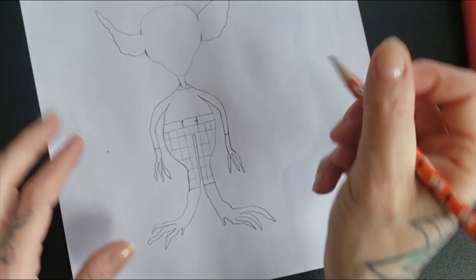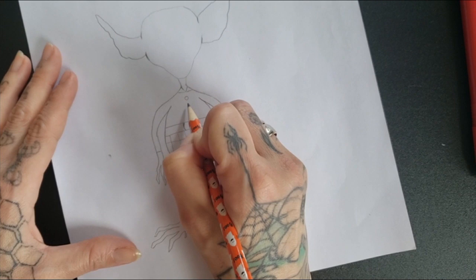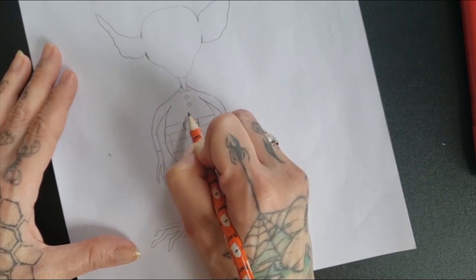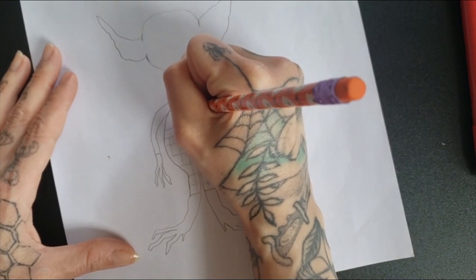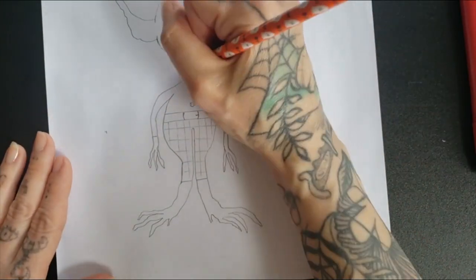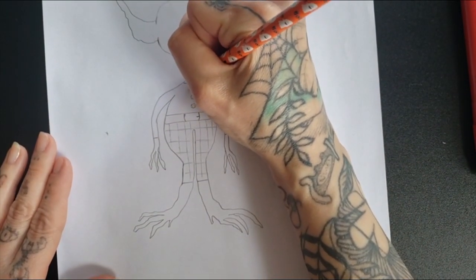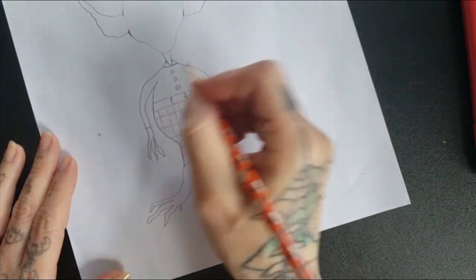Oh my goodness. Now we'll give him buttons. We were gonna give Ruby buttons, but we didn't. We gave her a necklace. Oh my goodness. He is looking so cute.